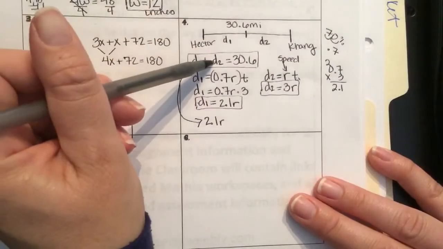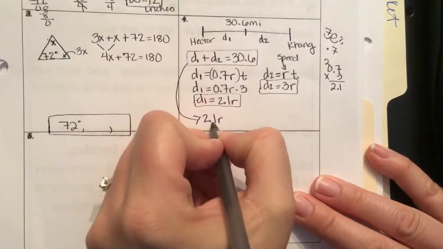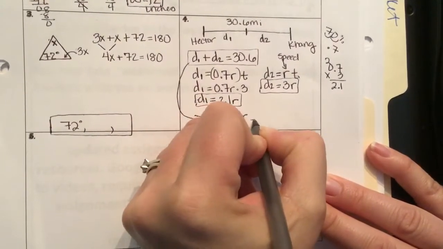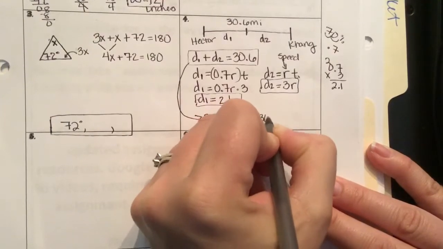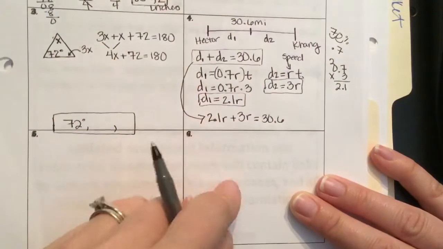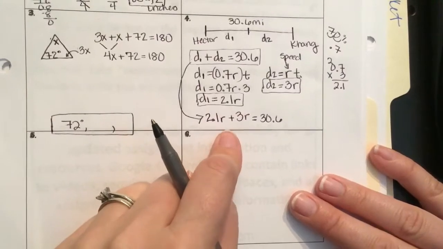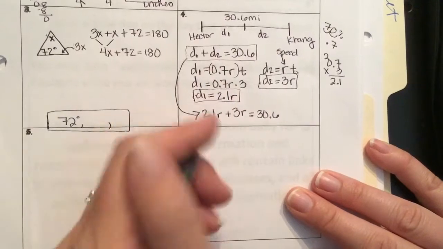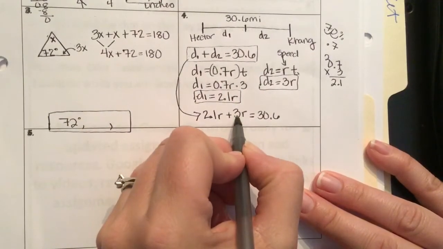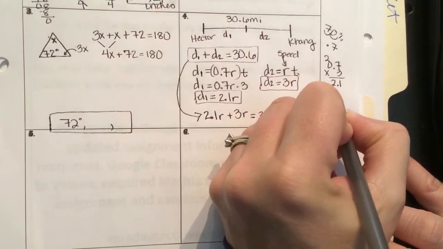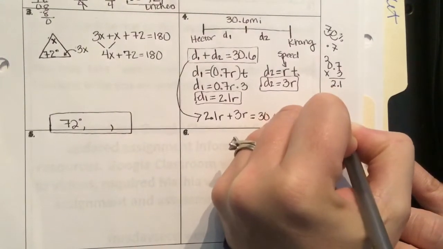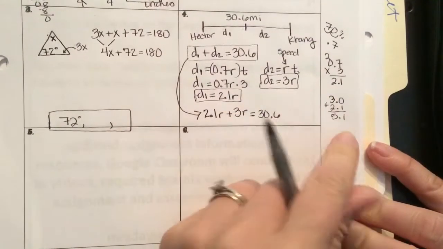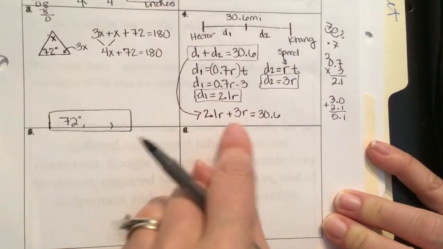So this is King's distance, right? 3 times r. Equals 30.6. I'm going to have to go into this box. So maybe you guys need another sheet of paper. Or I should have made these boxes bigger. Okay, 2.1 plus 3. If you, again, pull that on the side of your paper if you need to see it. 3.0 plus 2.1 is 5.1. So it's going to be 5.1r because they're like terms.